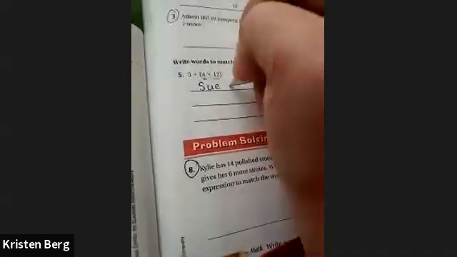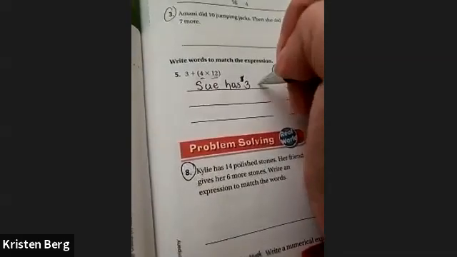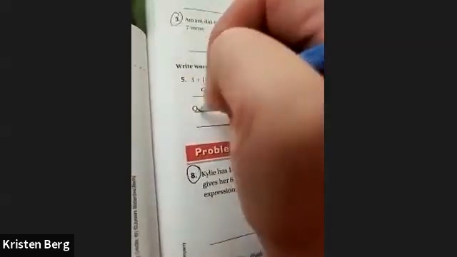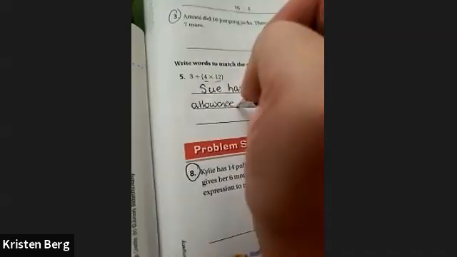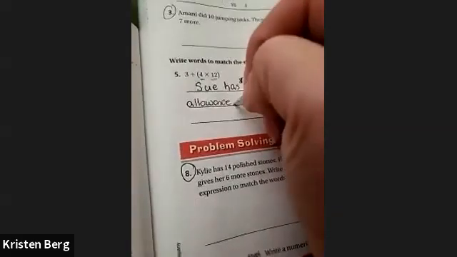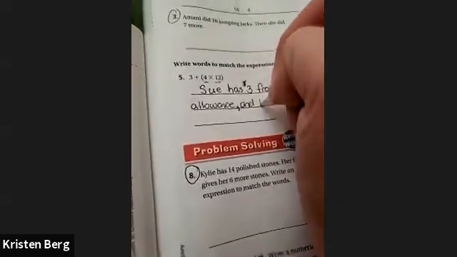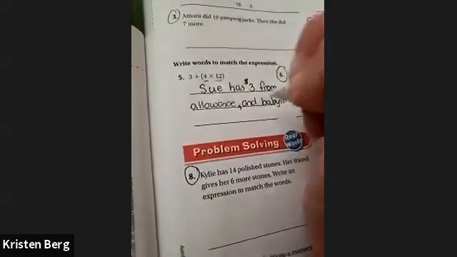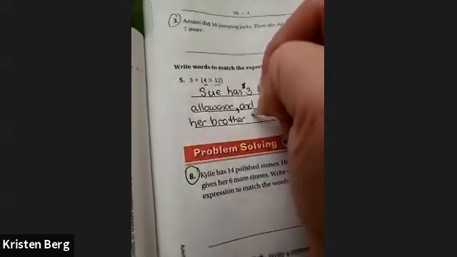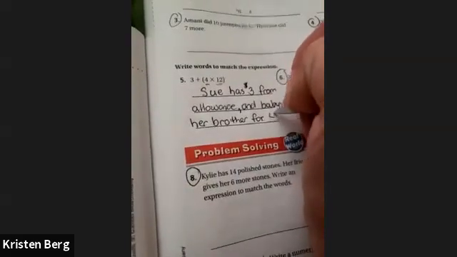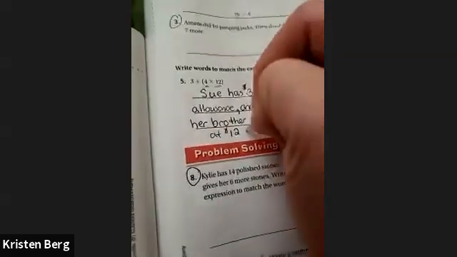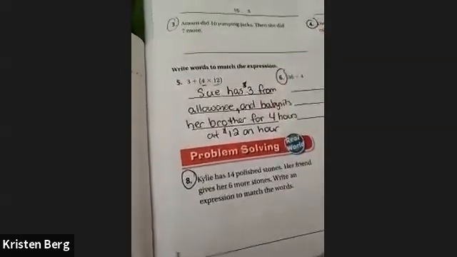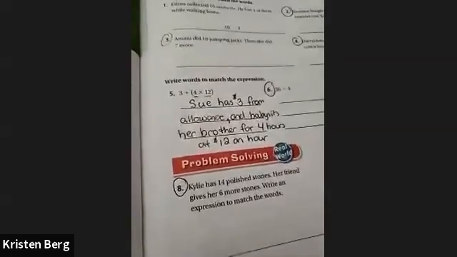Sue has $3 from allowance. And then she babysits her brother for 4 hours at $12 an hour. And there you go. You could have said that. So that is what you could have said there.